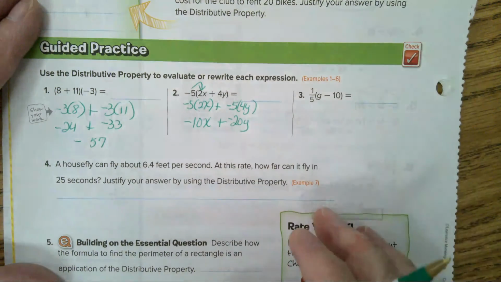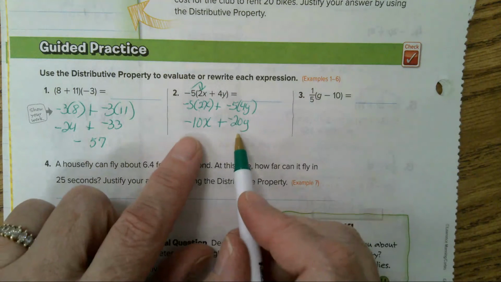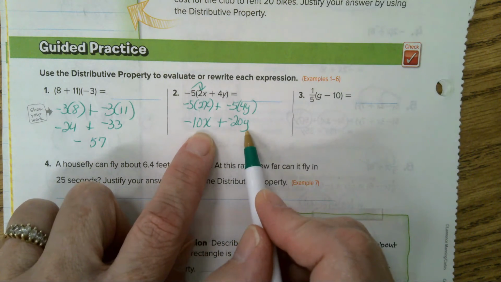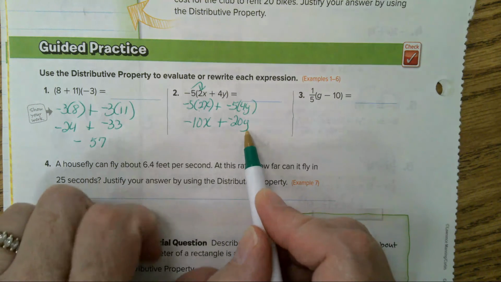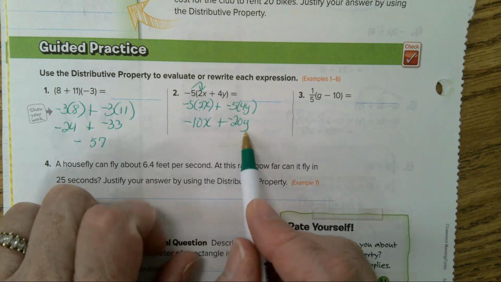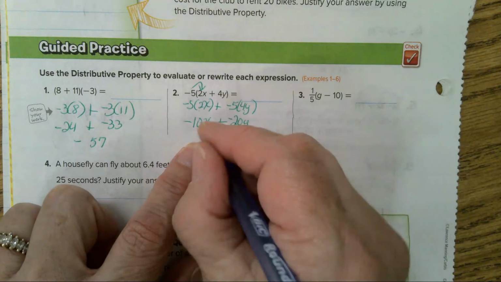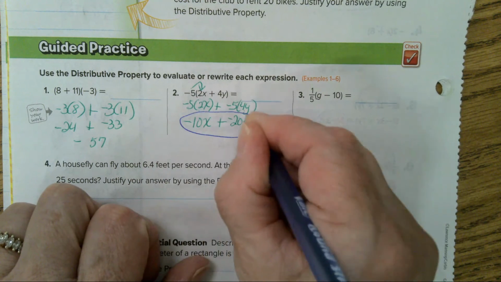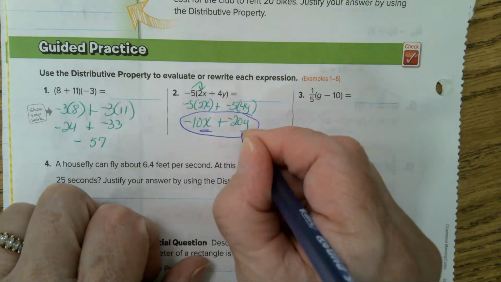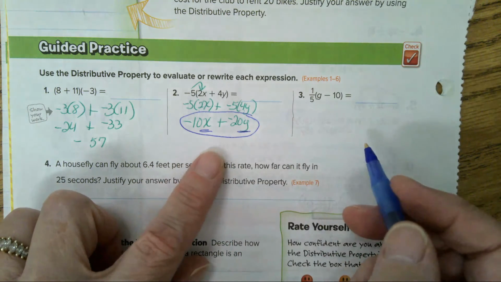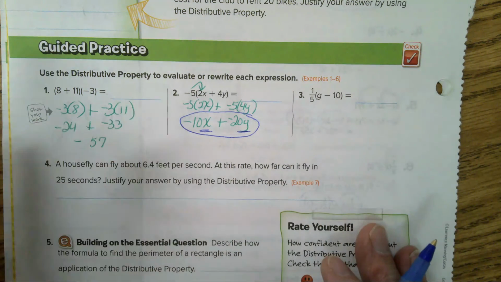Now, we cannot combine an x and a y because they're different terms, okay? You cannot take negative 10x plus a negative 20y because this is your final answer. They are two different variables. Now, if they were the same variable, you could add them together, but they're not.